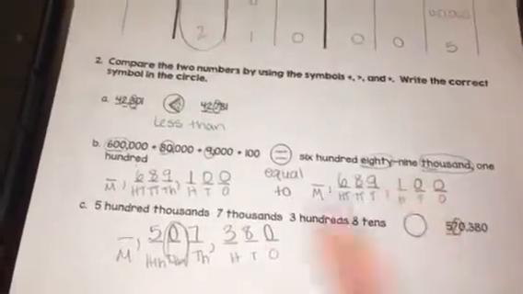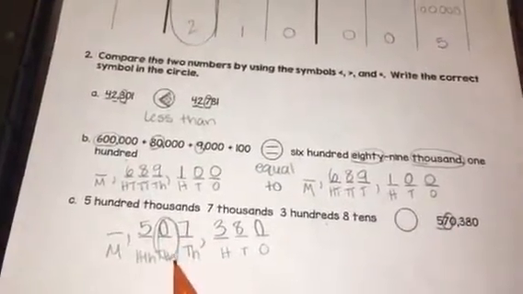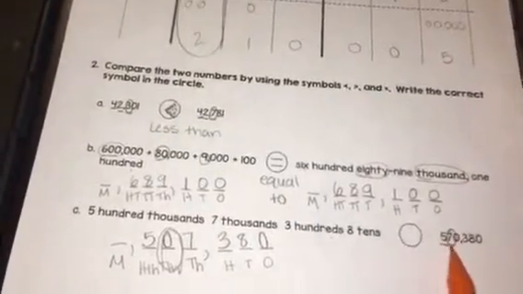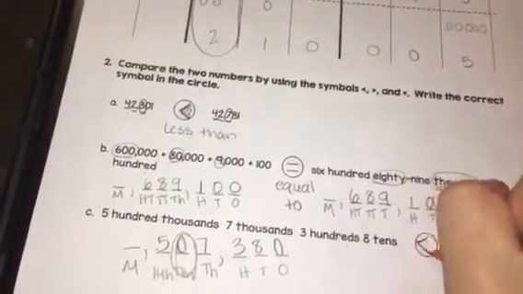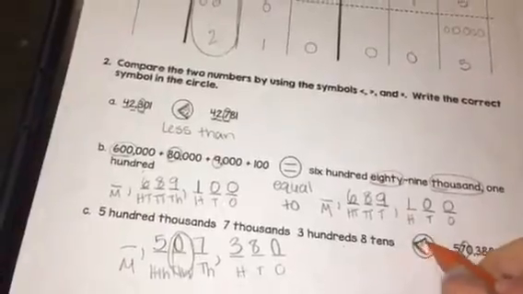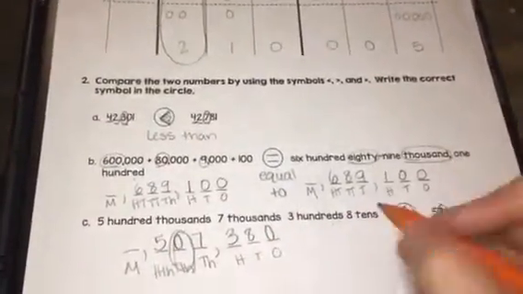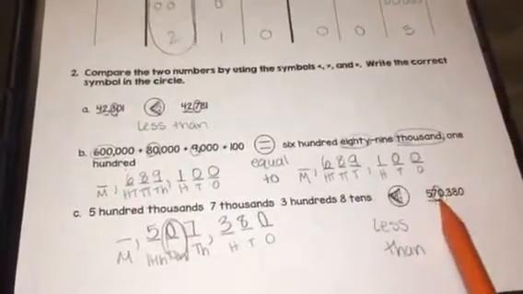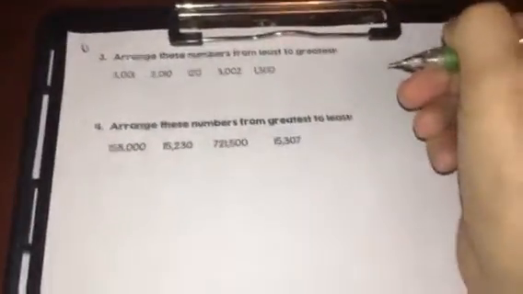Now I want to compare. Is 0 bigger or smaller than the 7? Or is 0 10,000s bigger or smaller than 7 10,000s? Or 70,000s? Well, we know 70,000 is bigger than 0 thousands. So our alligator again is going to open to this bigger number because it wants to eat it. So we would read this as 507,380 is less than 570,300.